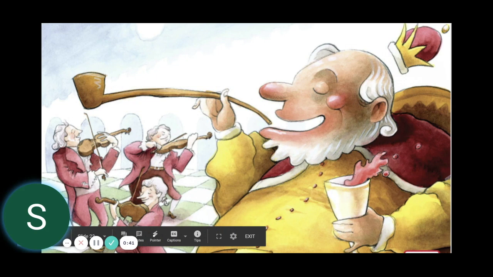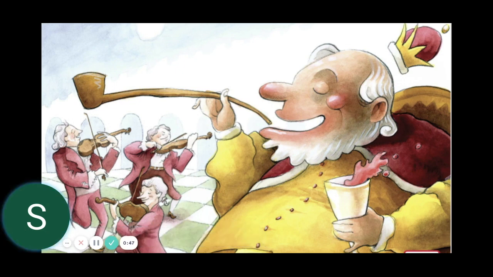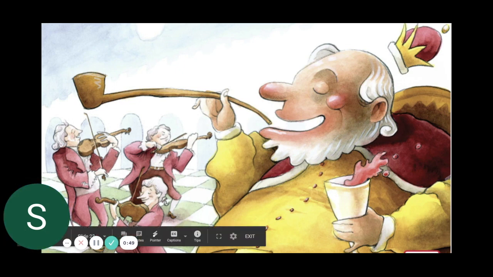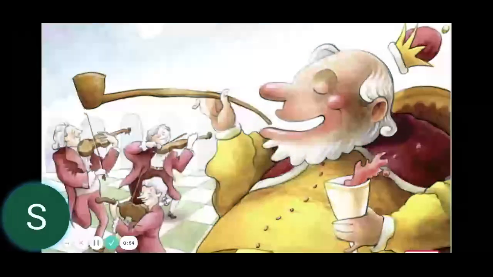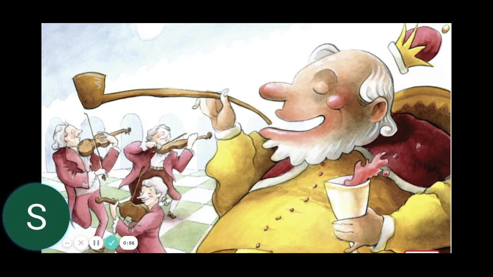Now, Cubs, let's combine those two sentences that we just made about the story. Let's combine the sentences, the men are dancing, and the sentence, the men are wearing red. Good job, friends.